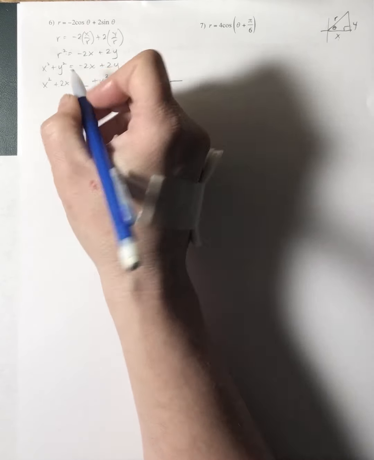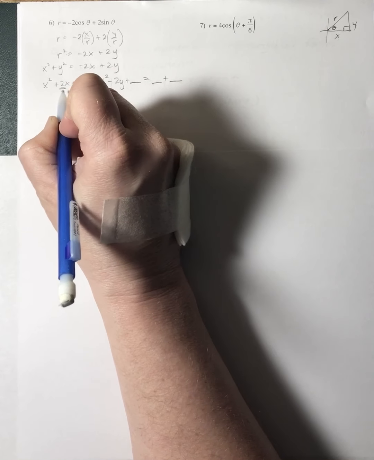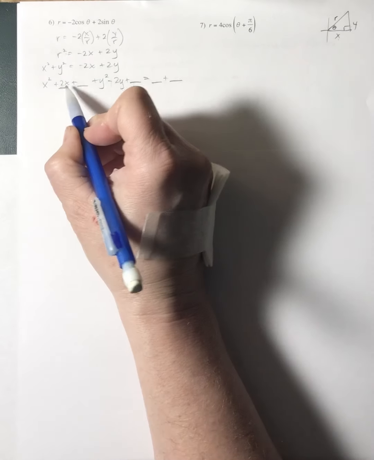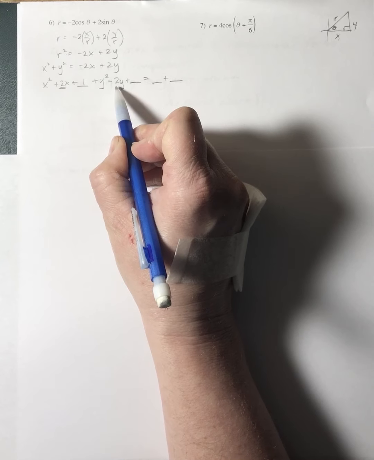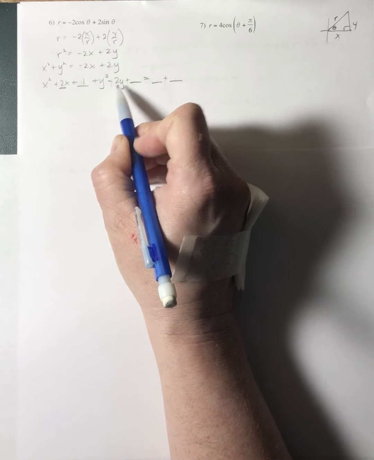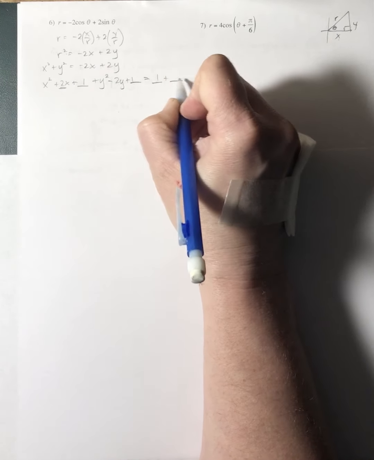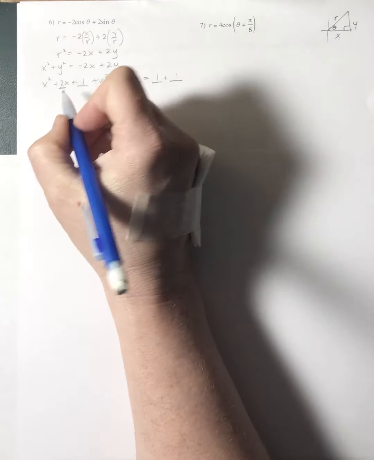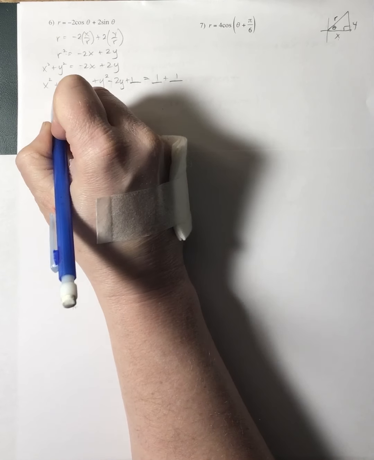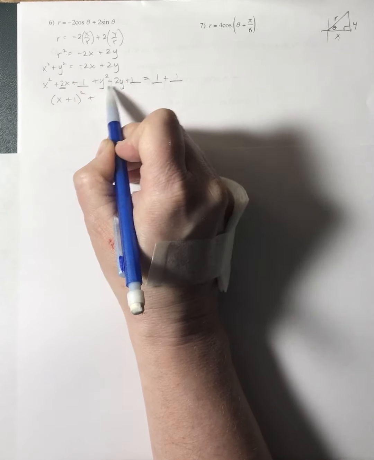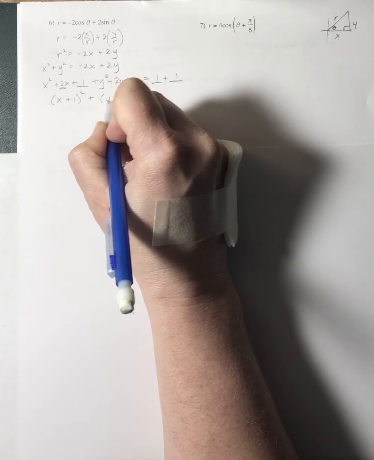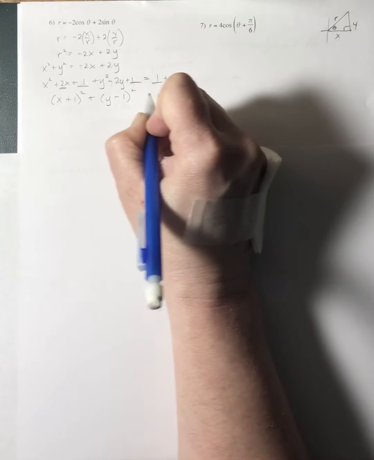To complete the square, you take b divided by 2 and square it. So 2 divided by 2 is 1, squared is 1. Negative 2 divided by 2 is negative 1, squared is 1. So I'm adding 1 and 1 to both sides. So this is a perfect square and factors into x plus 1 squared. This is a perfect square and factors into y minus 1 squared equals 2.